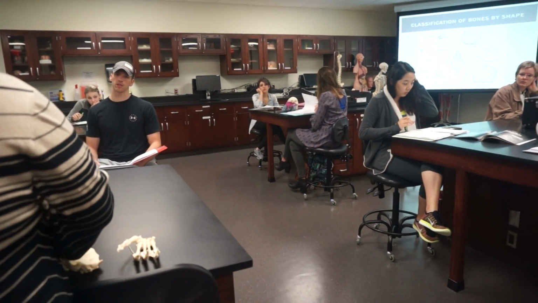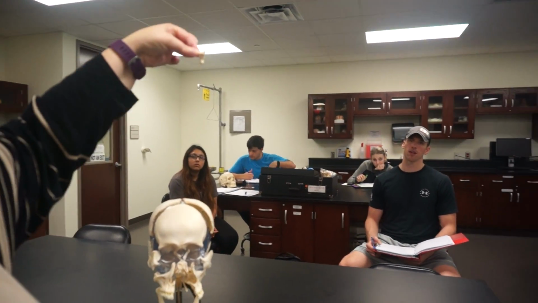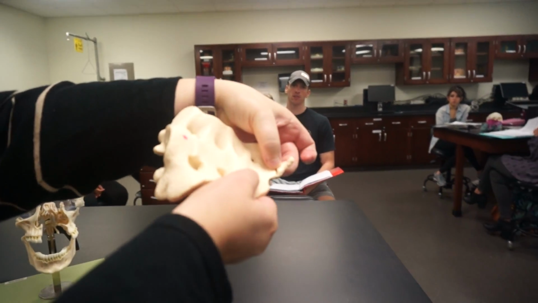Here's in this one. There's your coccyx, right there. It's tiny. Some of you may not even find it in your box, but it's right there.